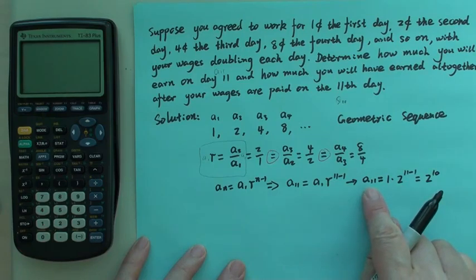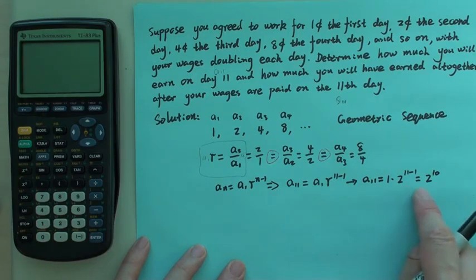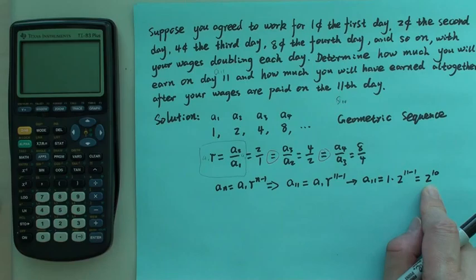So A11 is 2 to the 10th. You can find this value by using a calculator.